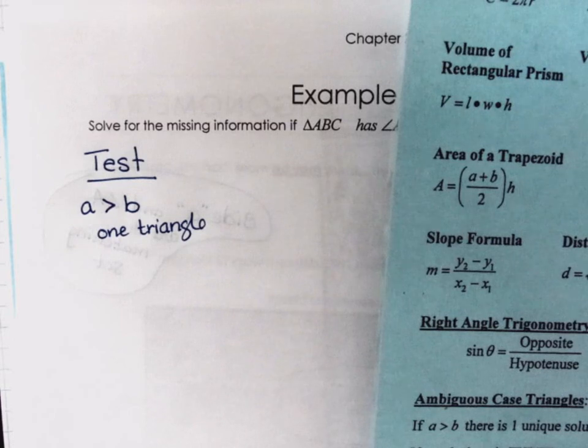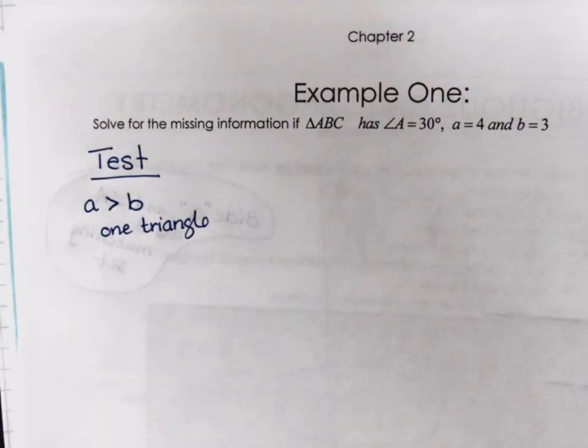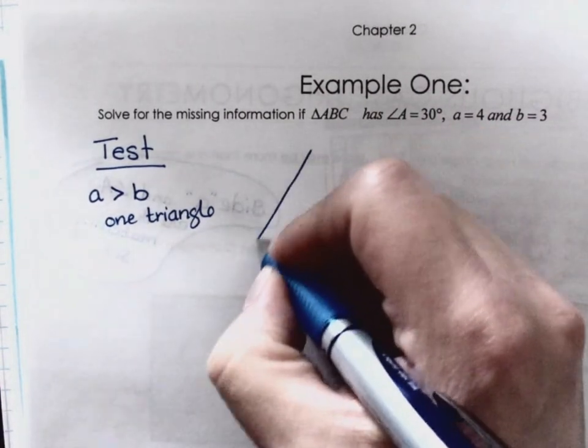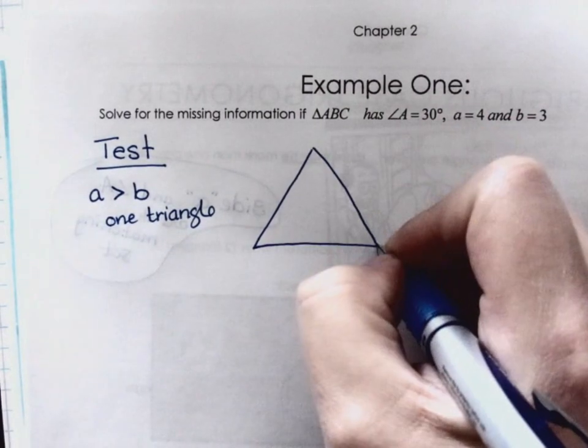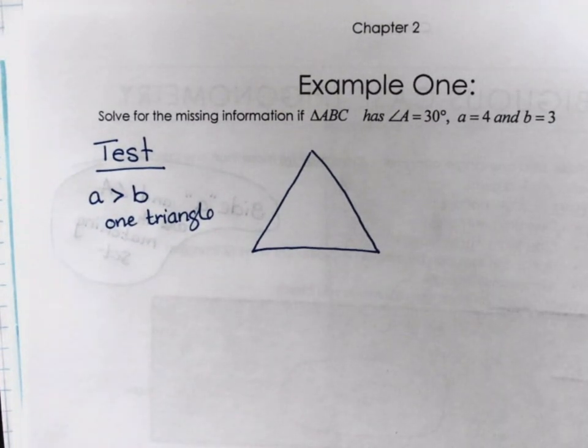Can you use sine law? Do you need to draw a picture? Okay. We should probably draw a picture. And I'm going to show you the proper way to draw it. Look at that. Three-sided figure. It's a triangle. No curved lines. I know, pretty amazing. So what's your matching set? What letter is your matching set? You have the angle and you have the side.